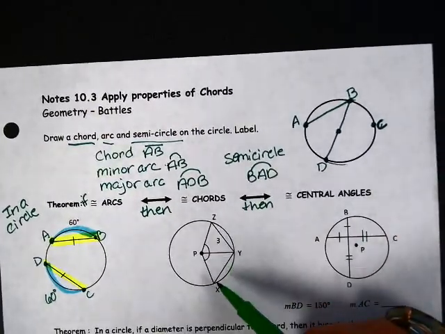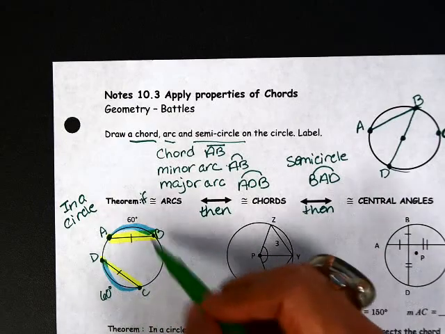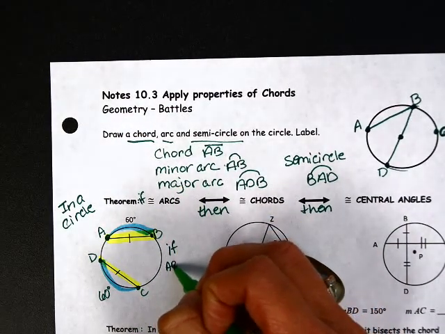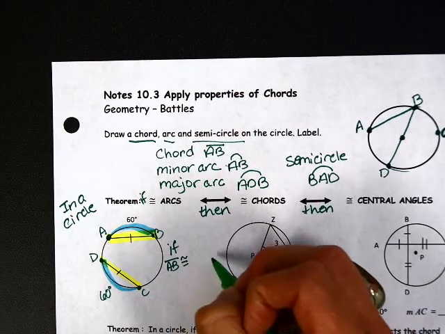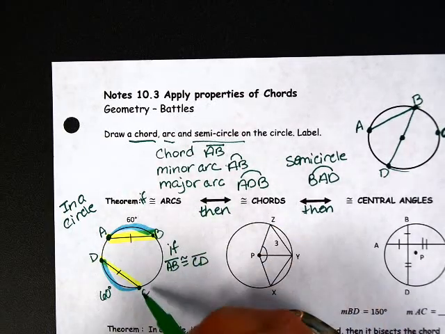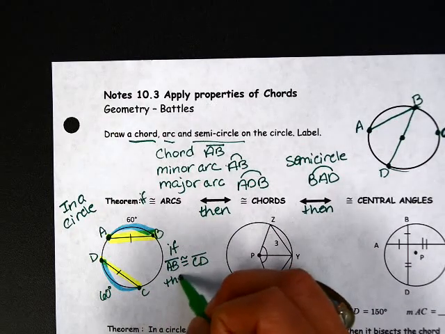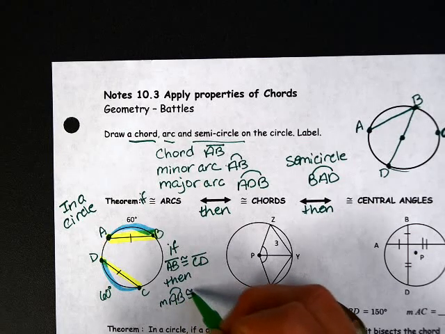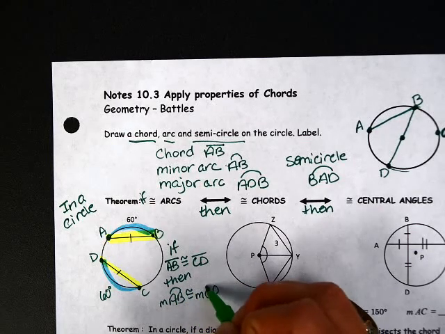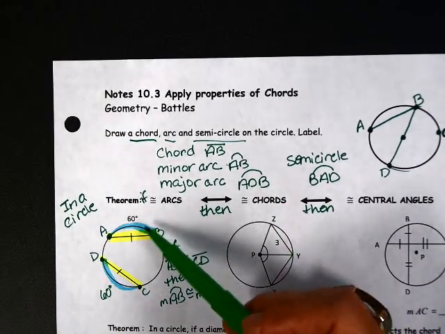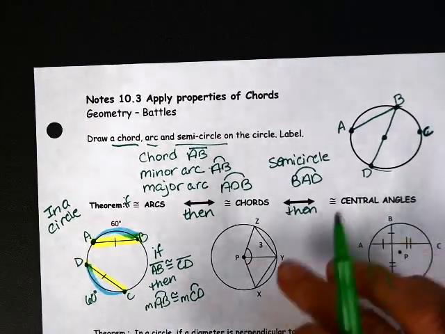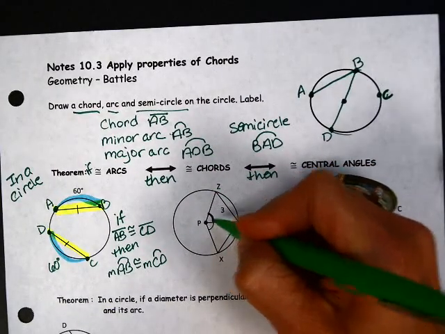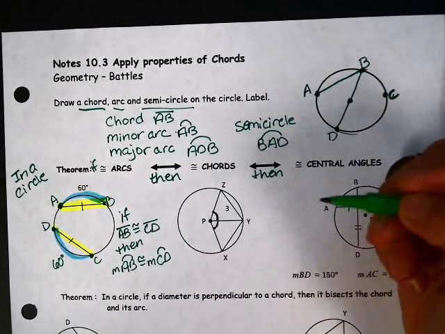Now, the second picture, before we go on, let's create a statement with this. If segment AB, and that's your chord AB, is congruent to segment CD, which is your chord CD, then the measure of arc AB is congruent to the measure of arc CD, what we had just stated. The next picture, all right, you've got congruent angles. This central angle here and this central angle here are congruent.